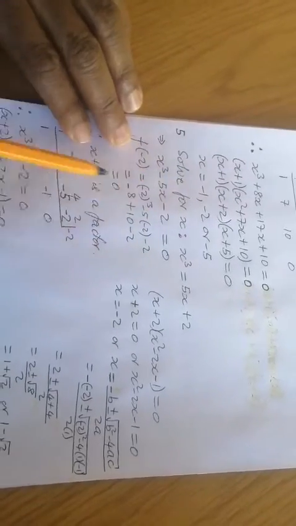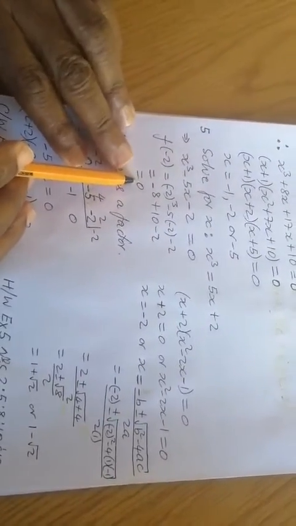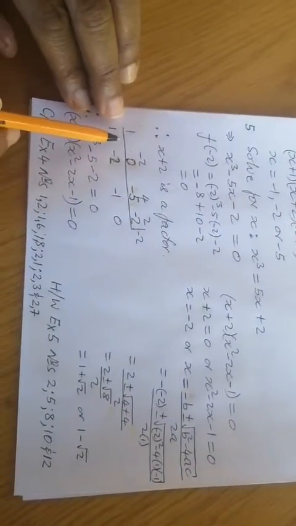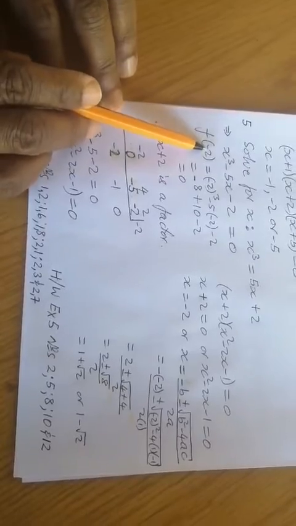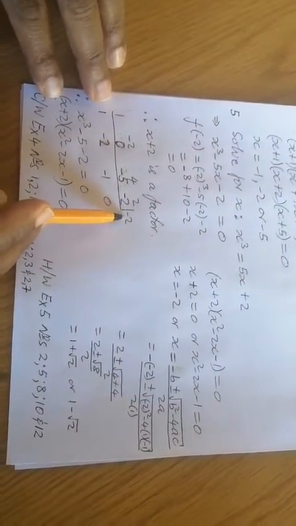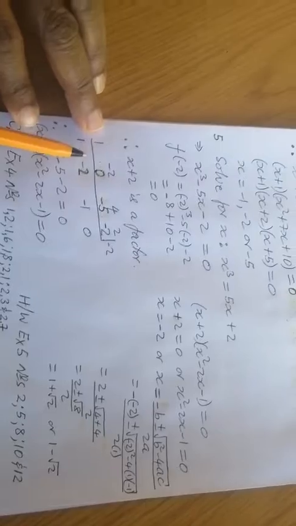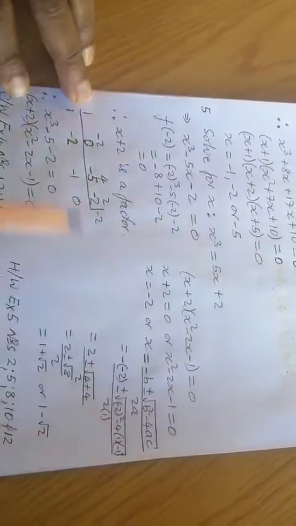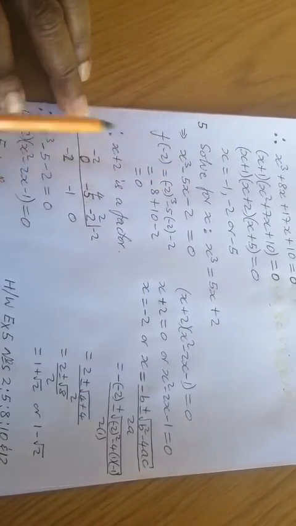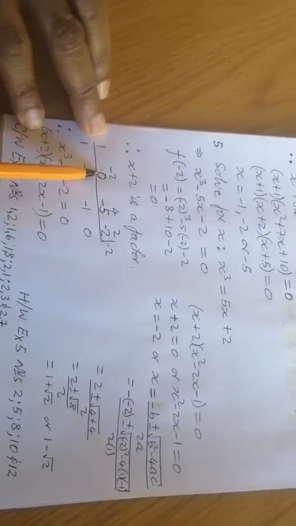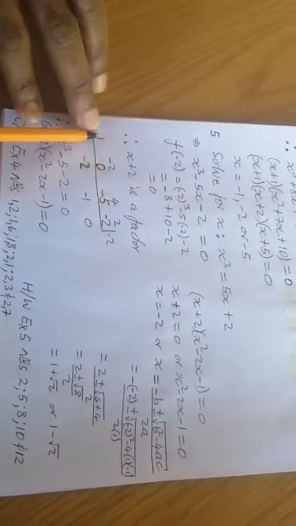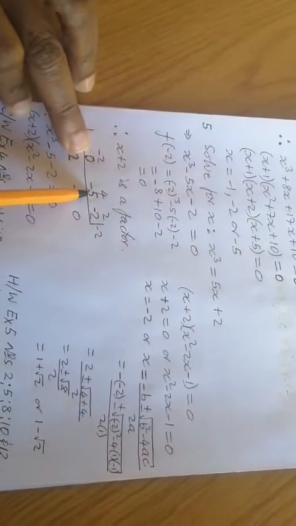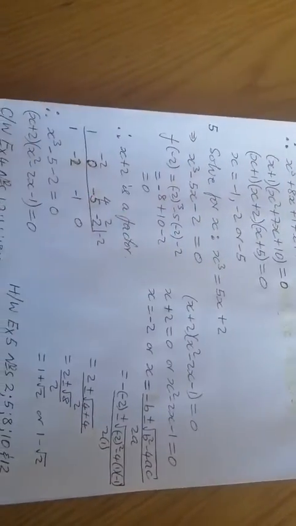So when you substitute there, you get a 0, which means therefore x plus 2 is a factor. Using synthetic division, what is our x? Minus 2. We place it there, as I said already. We copy the coefficients in the expression. Remember, the x is having powers going down. So x squared is not there. It means there is a 0 on that position. So what is the coefficient? 1. There is no term in x squared, so it's 0. Then there's a term in x, minus 5, and the constant minus 2.